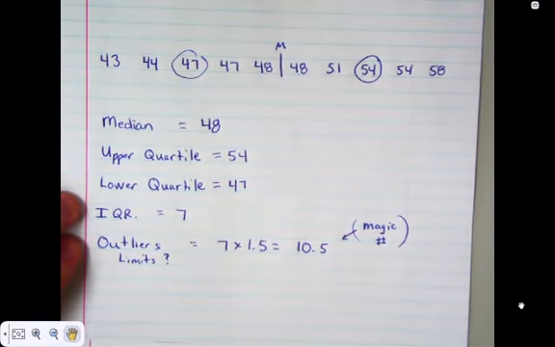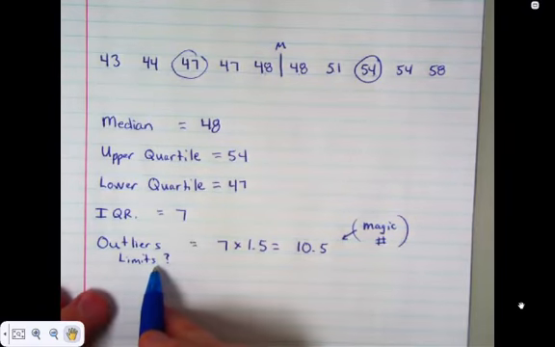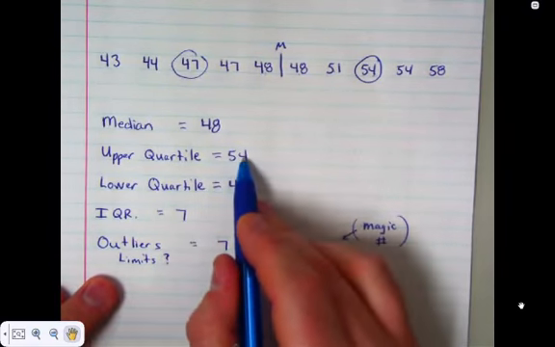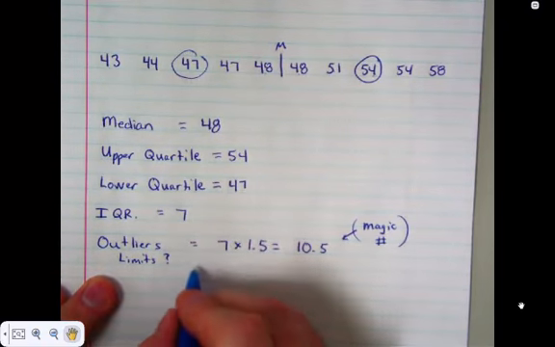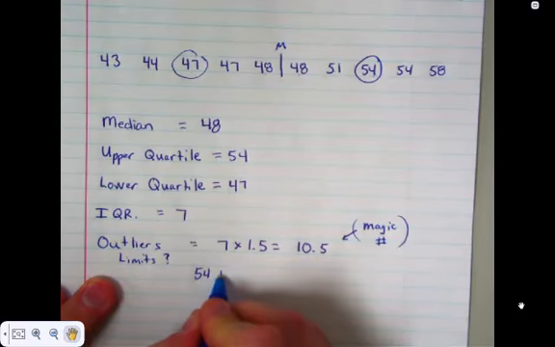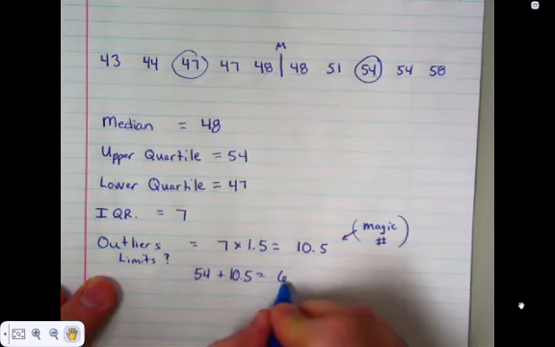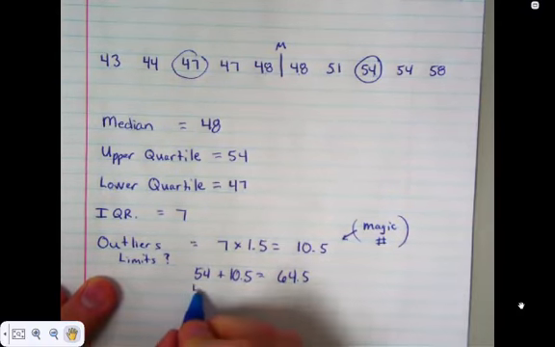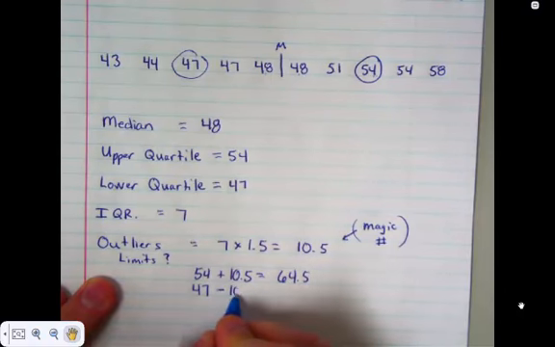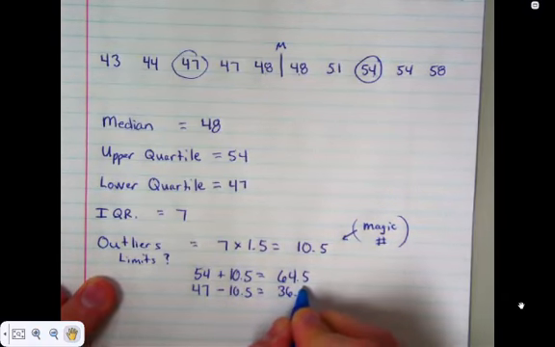Okay? Now, finding the magic number is important because we now need to take this and find out what our limits are. Our limits have to be bigger than the upper quartile and smaller than the lower quartile. So I'm going to take the upper quartile, the 54, and add the 10.5. Once I do that, I get 64.5 as my upper limit. And then I take the lower quartile, 47, and subtract the 10.5 from it, and that gives me my lower limit, which is 36.5.